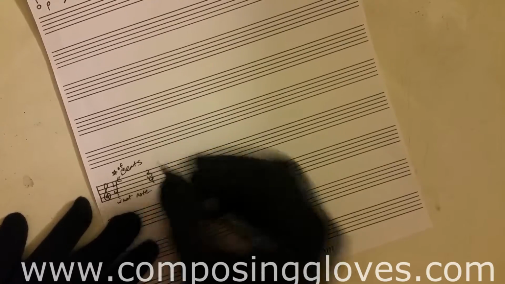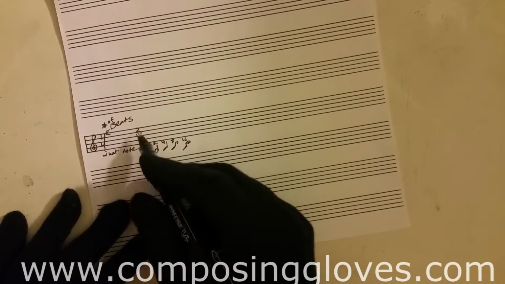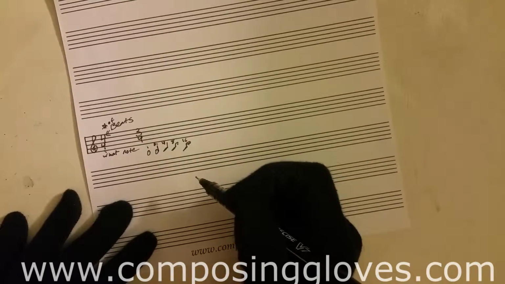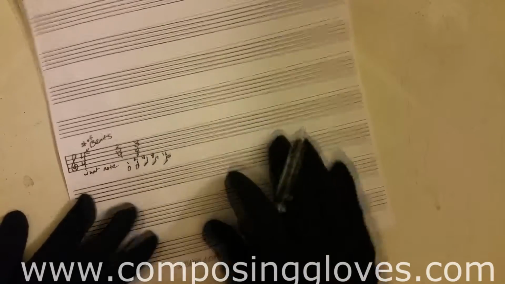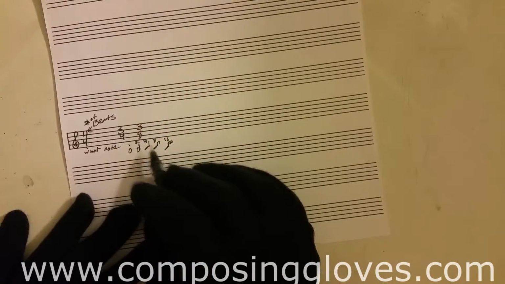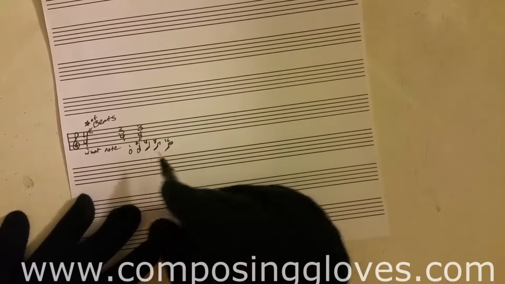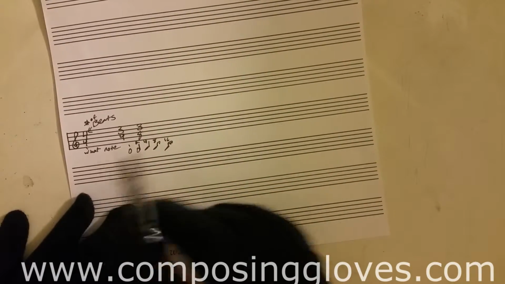If we have something like 3/4, this means there are 3 beats and the quarter note gets the beat, so 3 quarter notes in a measure. If you have something like 3/8, this means the eighth note gets the beat, so there will only be 3 eighth notes in every measure. This also sets your barring. Whatever note gets the beat does not get barred together.